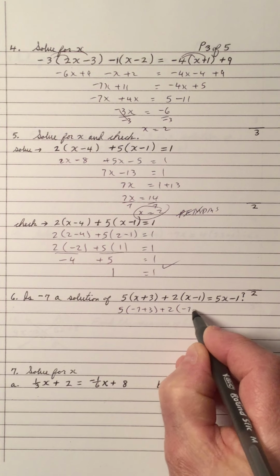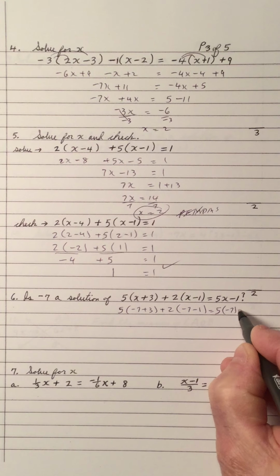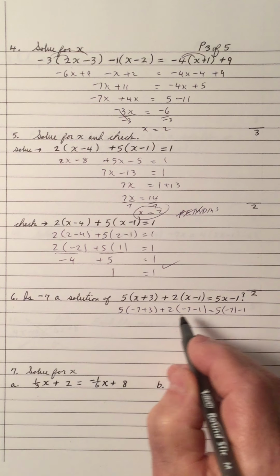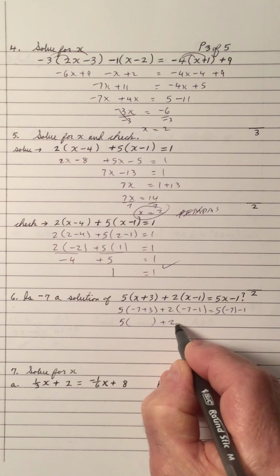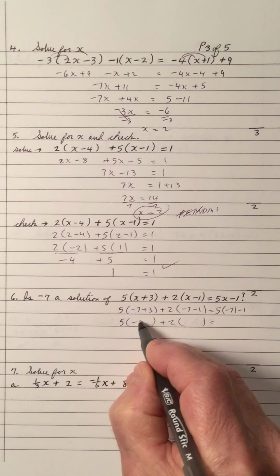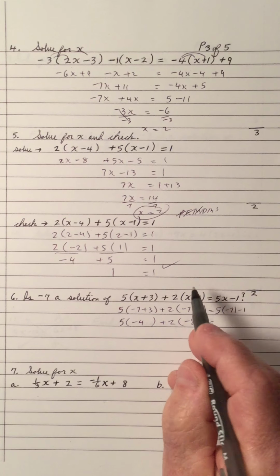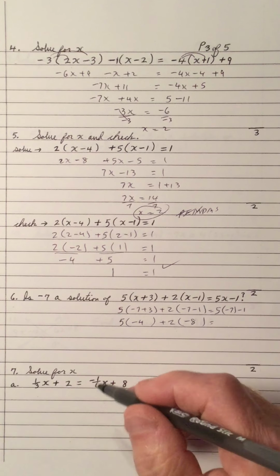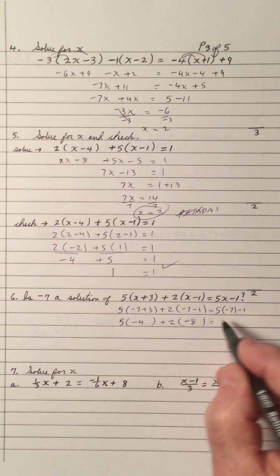So -7 is being subbed in the place of x. And again, notice that's 5 times x, 5 times -7. We have to do the inside of the brackets first because that's PEMDAS. And that gives us a -4, and that gives us a -8. Again, PEMDAS, we work out the inside of the brackets first before we ever multiply, divide, or square. So those brackets are done.